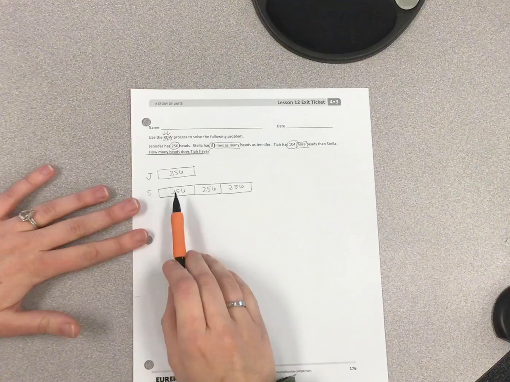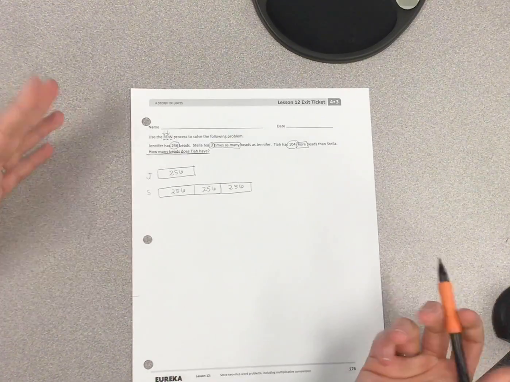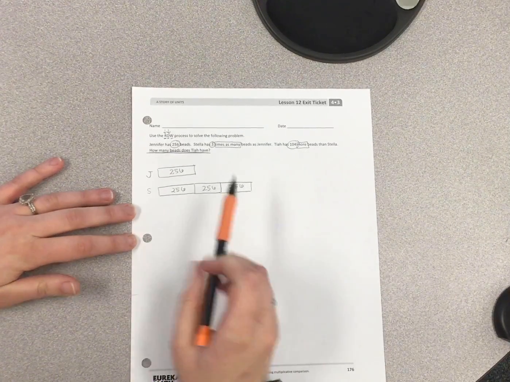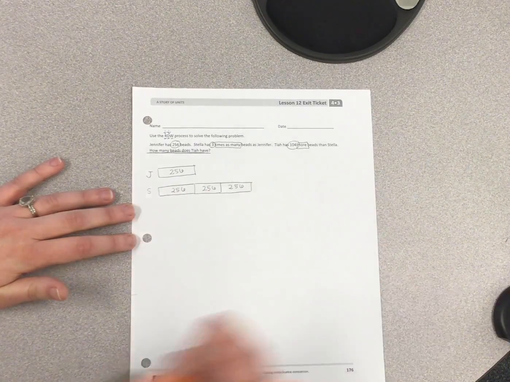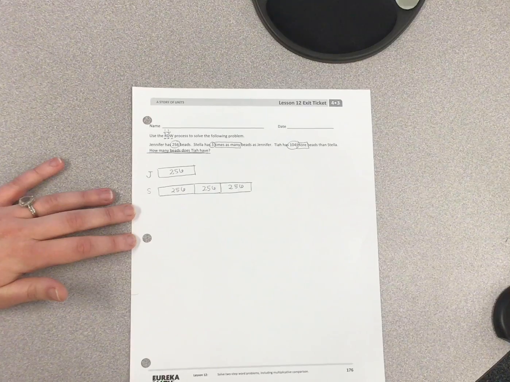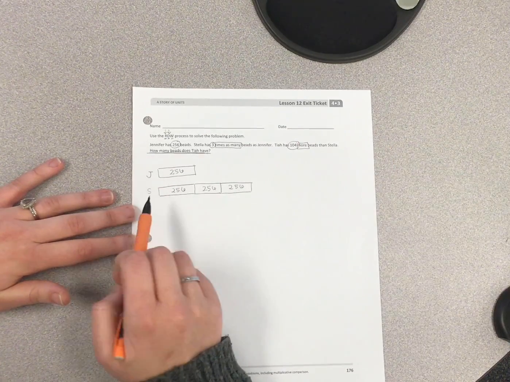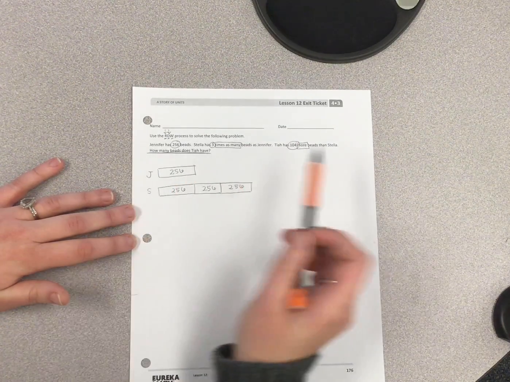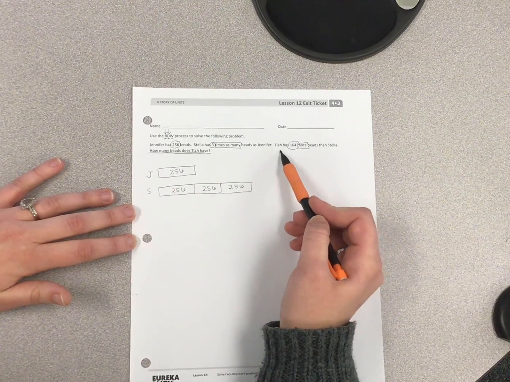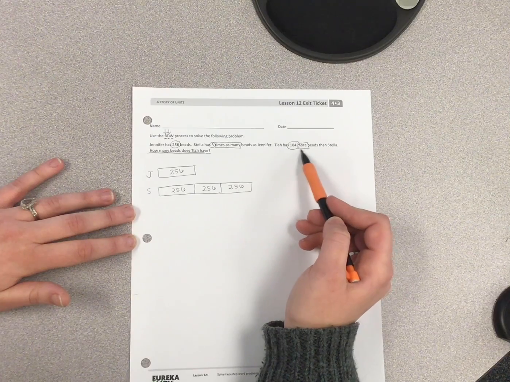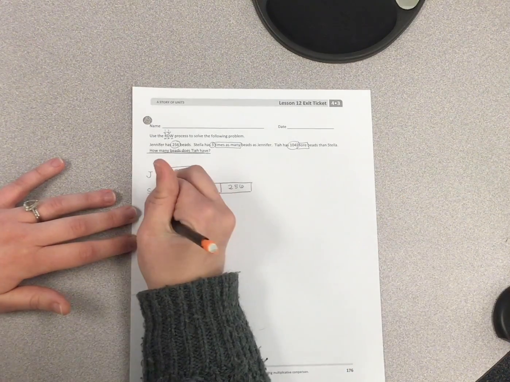Do I know how much altogether Stella has? No, but I do know that it's 3 groups of what Jennifer has, which means it's 3 groups of 256. But my job isn't to figure out how much Stella has. My job is to figure out how much Tia has. Tia has 104 more beads than Stella.